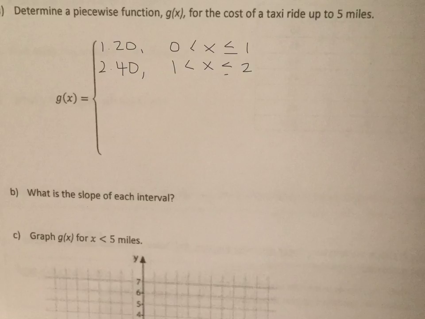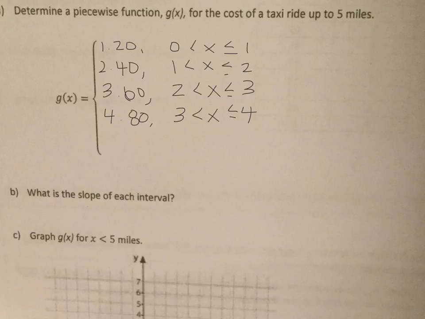Okay, so the next one, if we take $2.40 plus another $1.20, it would cost $3.60, which would be between 2 and 3 miles. 2 cannot be included. 3 is included. The next one is $4.80. That would be from 3 to 4. 3 is not included. 4 is included.